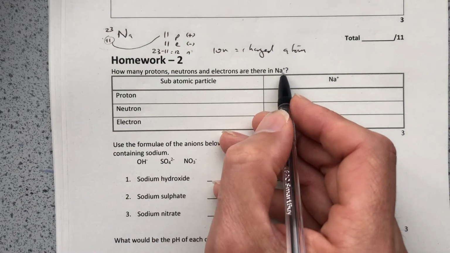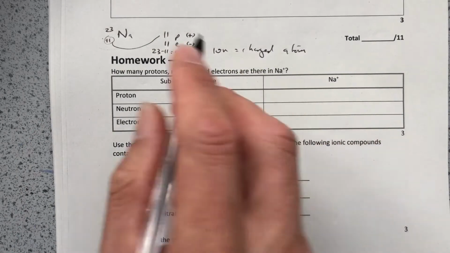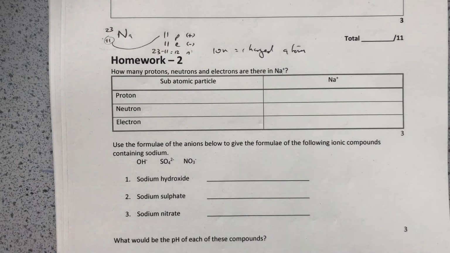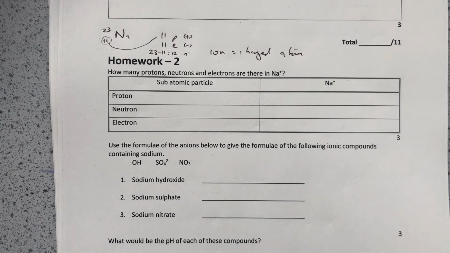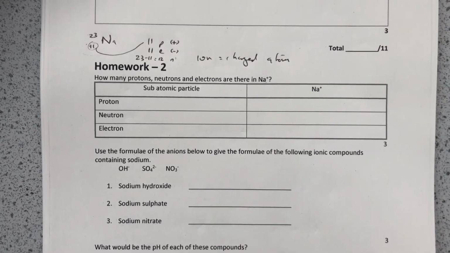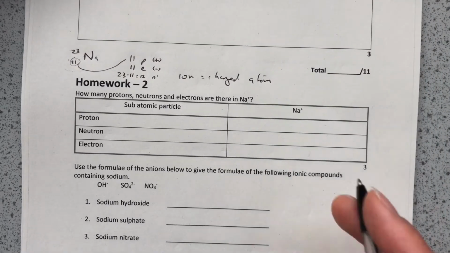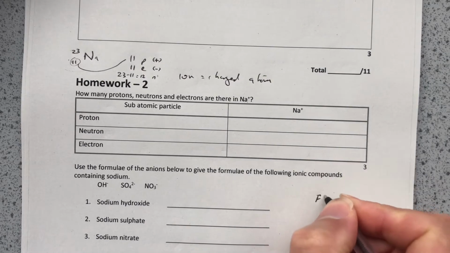Now, this is not the sodium atom, this is the sodium ion. How do atoms become ions? They do this by gaining or losing electrons. Okay, this is by gaining or losing electrons. So let's have a quick look at, say, maybe the fluoride ion, F minus.